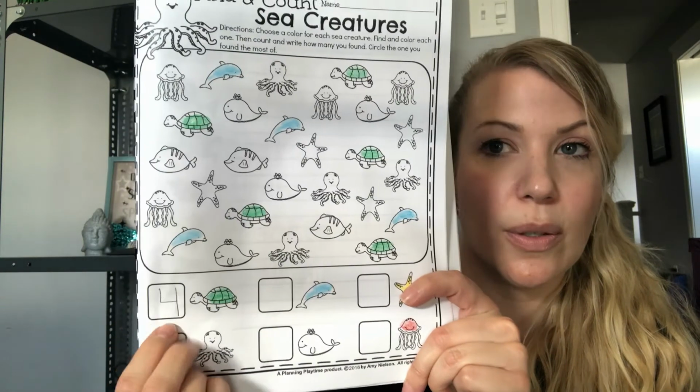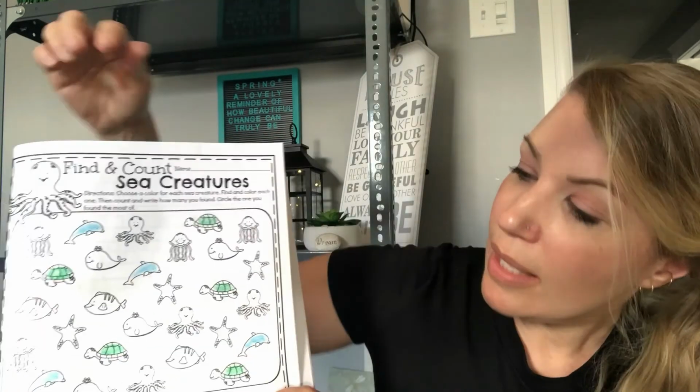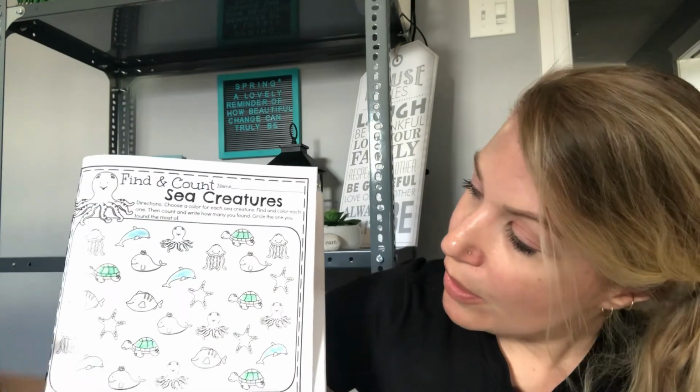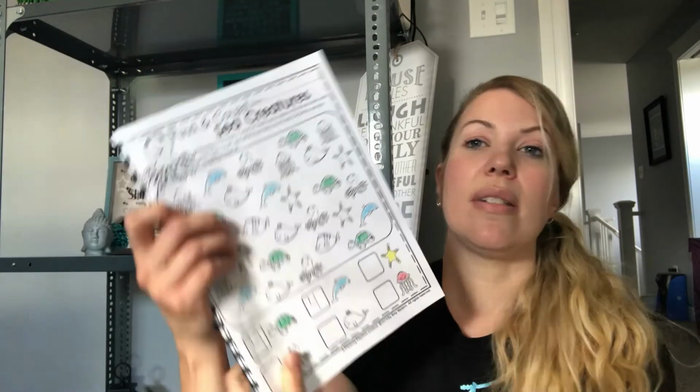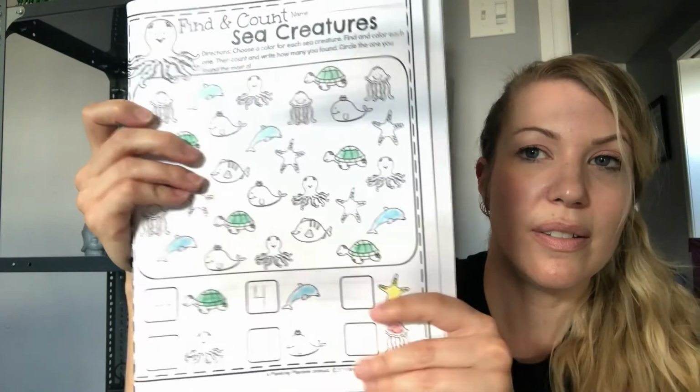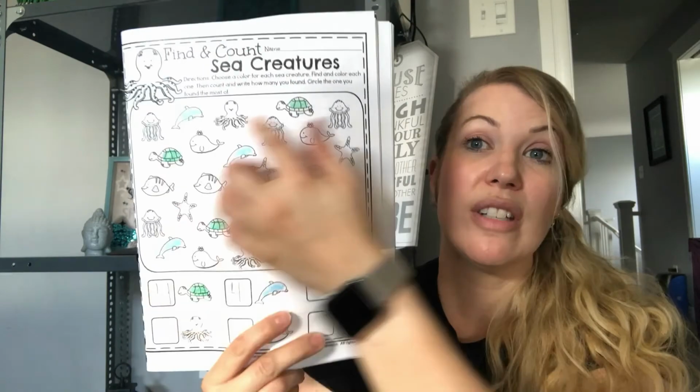So then we're going to write that number 4 on the bottom, and you've had lots of practice with your numbers now, so you should be really good at those. So there is the number 4. Excellent. Let's look at dolphins. 1, 2, 3. Oh, 4. There also happens to be 4 dolphins. Well, what do you know? Look at that. Excellent. 4 dolphins. Good. So 4 and 4. Awesome. And then you're going to finish the rest of the page.